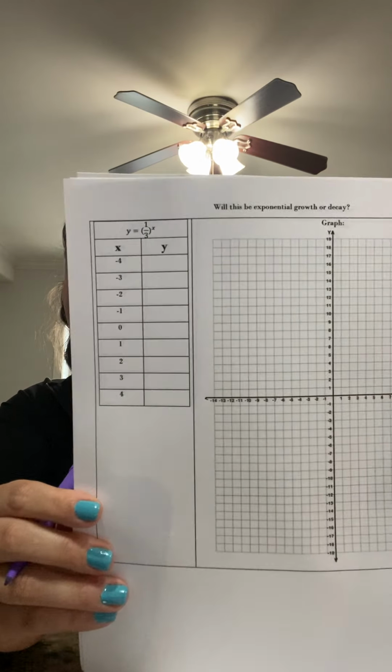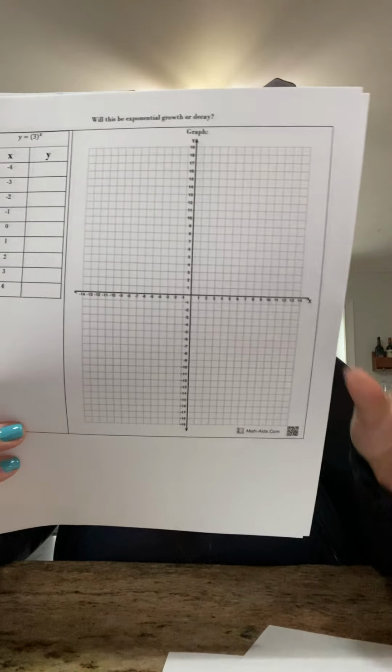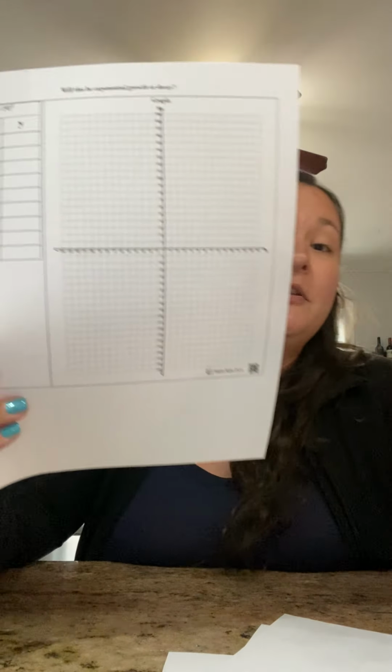All right, so I'm going to leave you here. What I would like you to do is go through the rest of these. I want you to predict which ones are going to be exponential growth and which ones are going to be exponential decay. All right, I'll put the answers up onto the document.